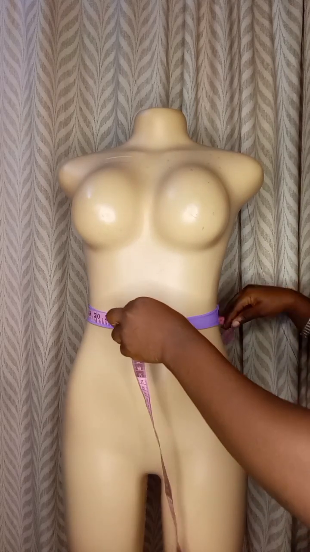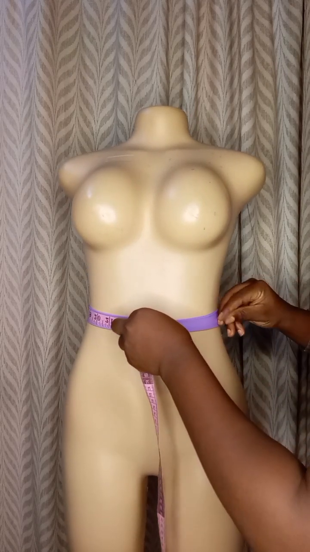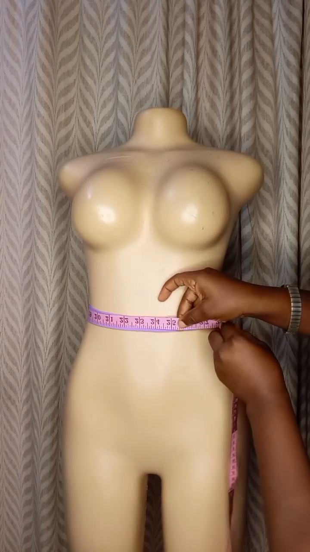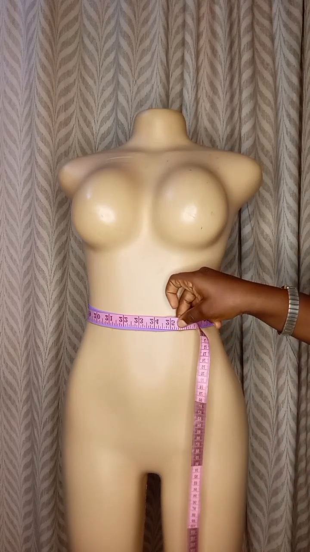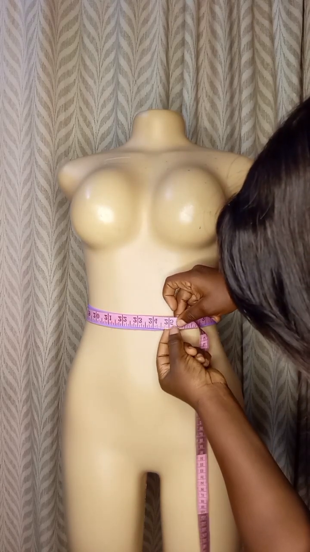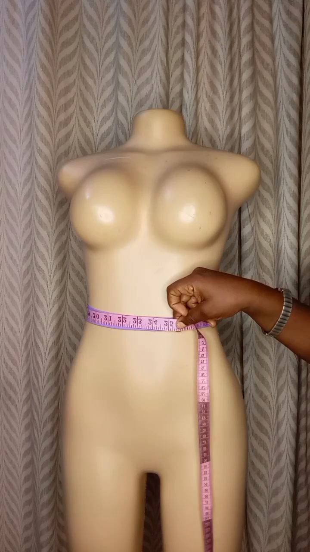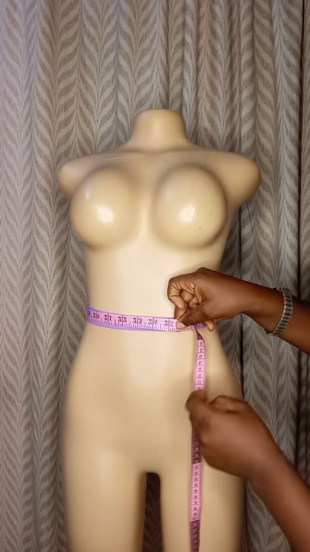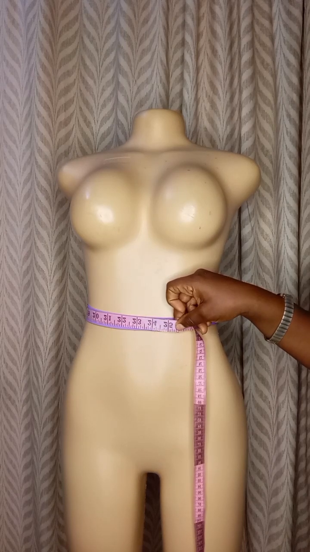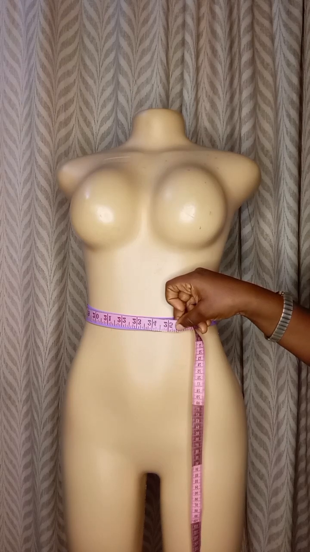You just want to put that in for a little bit of ease. So a finger is enough, and then you do this. When I do that, my measurement is around 24 and 3/4. This is the waist measurement for my skirt, 24 and 3/4.